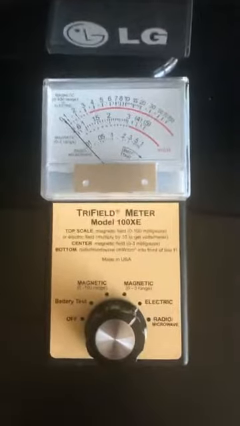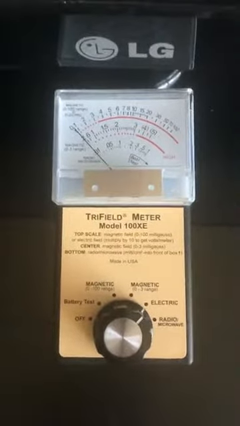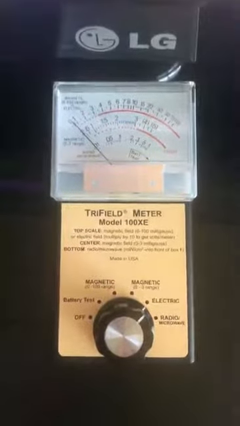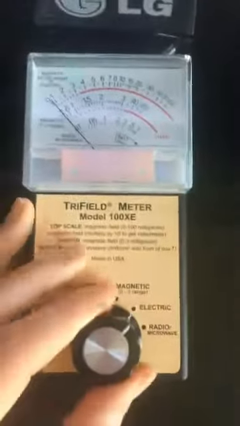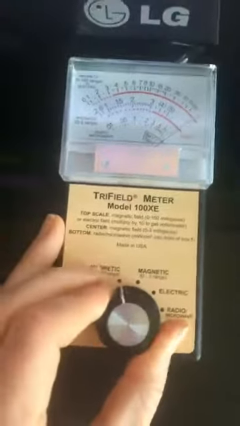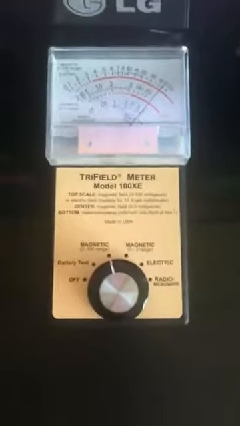Now I'm gonna turn the TV on. We need to dust our counter and see what happens when we turn the TV on. No change in the electric. Is that right? Whoa. Whoa. Okay, so you can see that the magnetic had a huge change though.